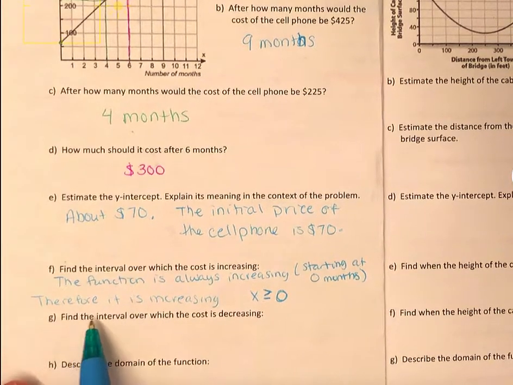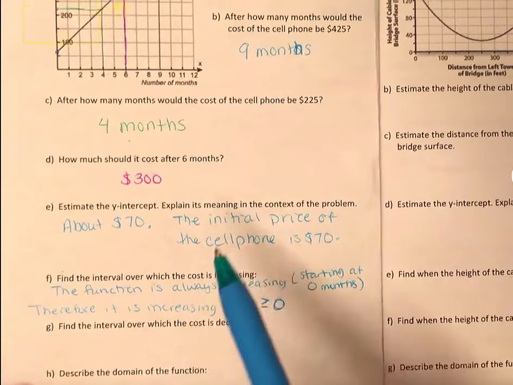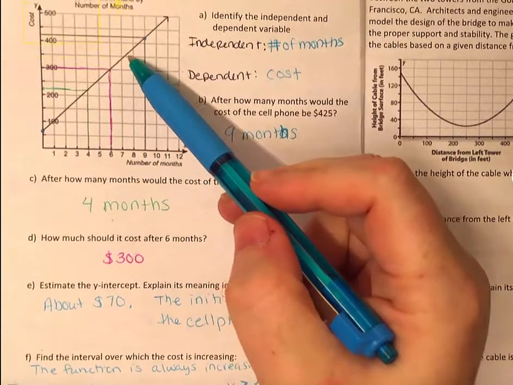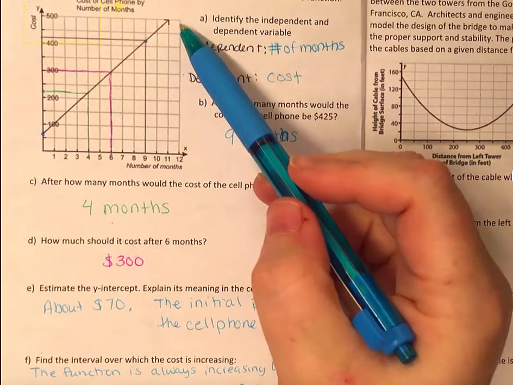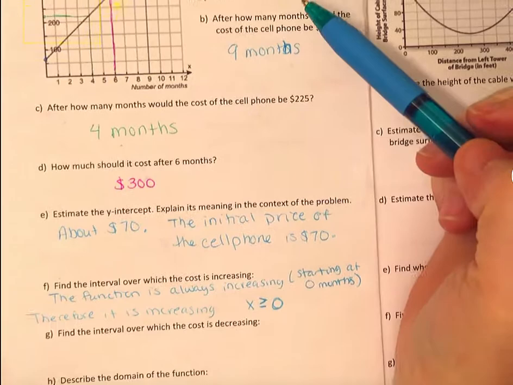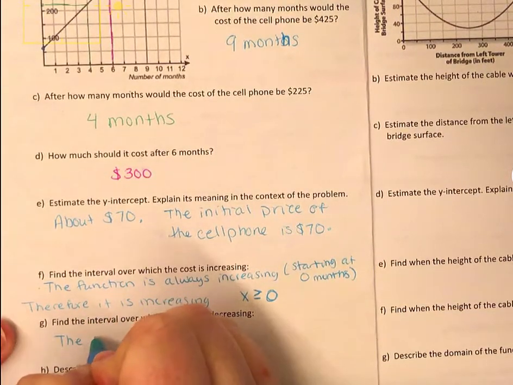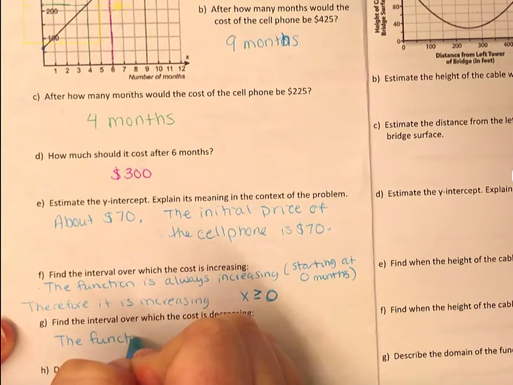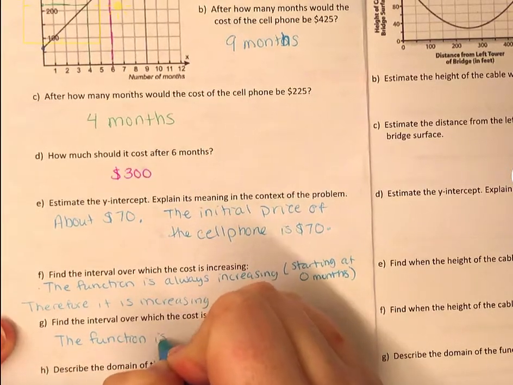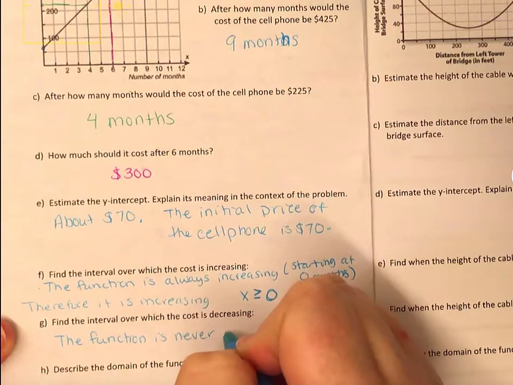So when it says find the interval over which the cost is decreasing, well, as we can see, it never comes to a turning point and it never starts coming back down. So we can say that the function is never decreasing.